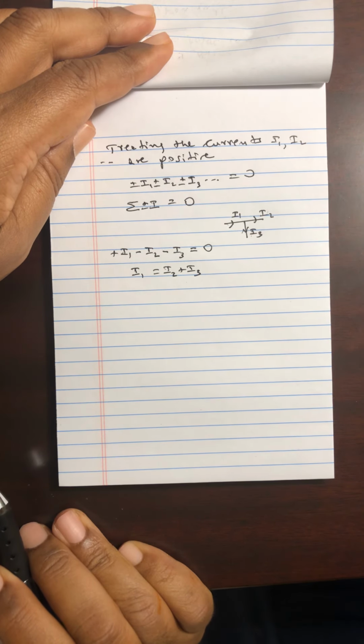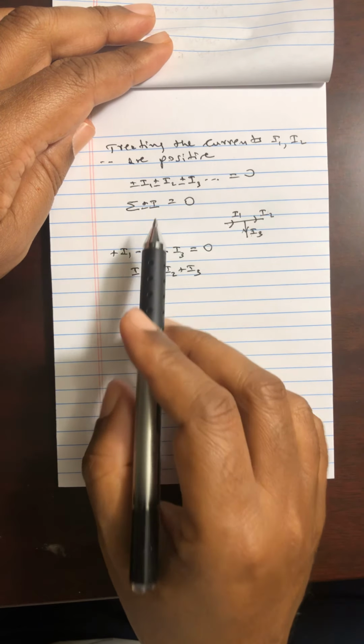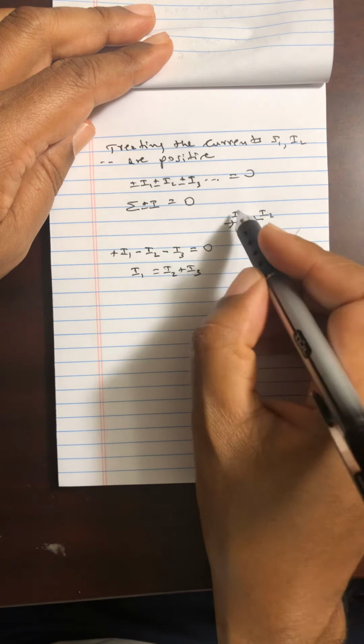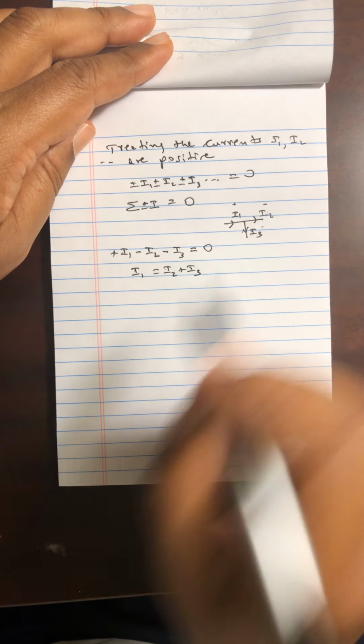It's a very trivial law. So in applying this rule, currents towards the junction are taken to be positive. Currents away from the junction are taken to be negative.